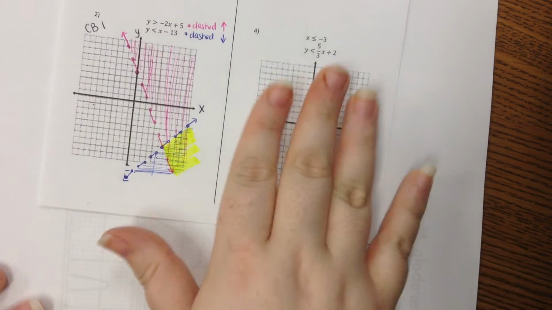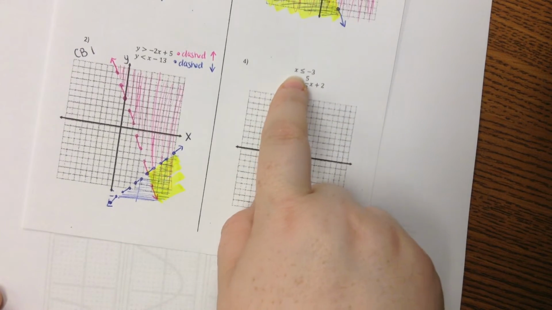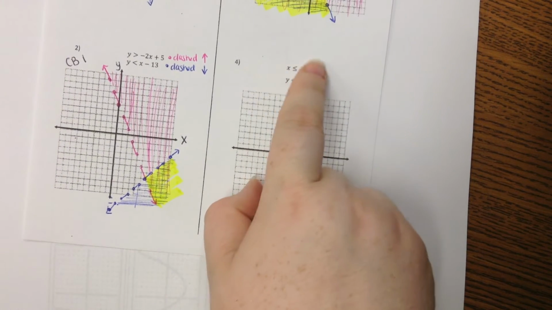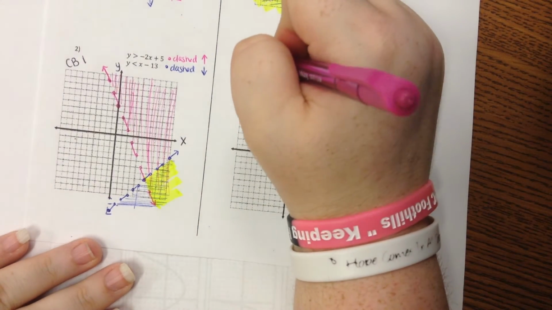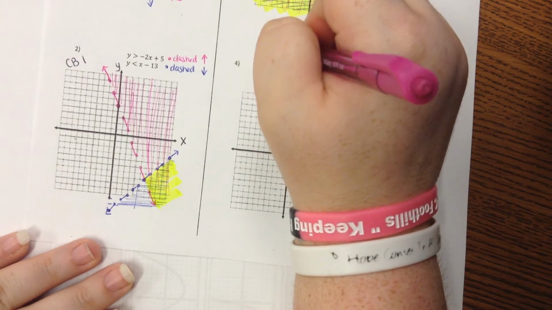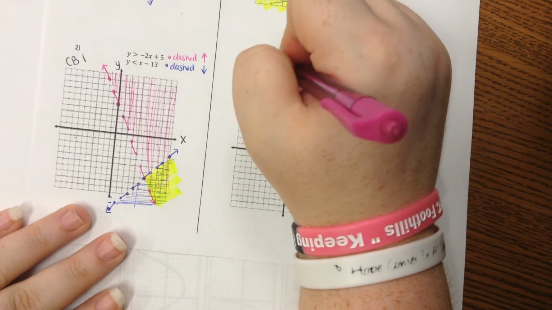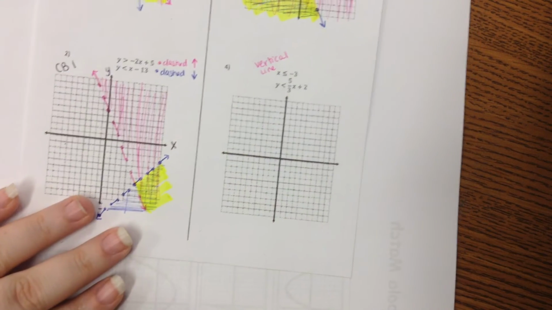All right, and this last one, as I said earlier, this is the only one that is not in the y equals format, and as you can see, there is no y. If it's only an x value, this is actually considered a vertical line. This is the only type that you cannot graph in your calculator. This is actually really important.